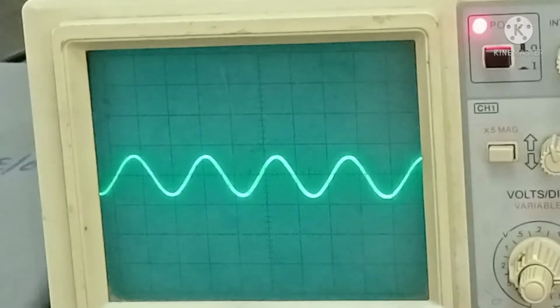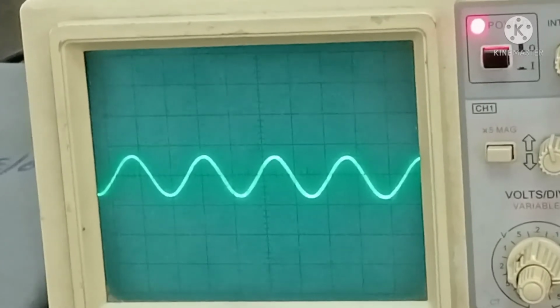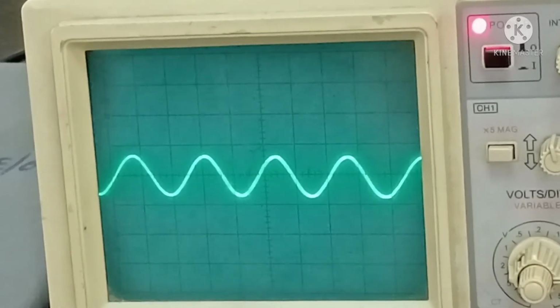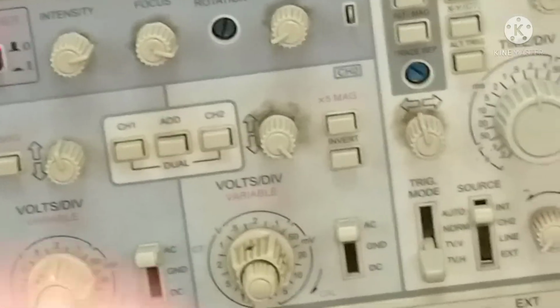Now we have to convert the two divisions and one subdivision into time, not volt, meaning into seconds, because we are calculating the frequency. When we measure the amplitude, then we will use volt.